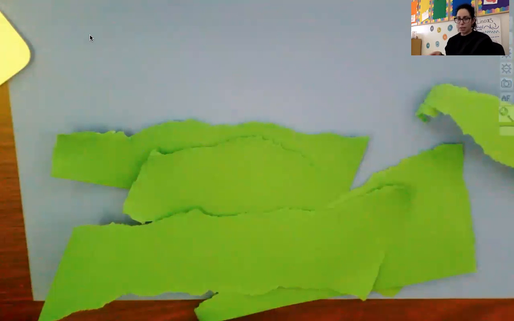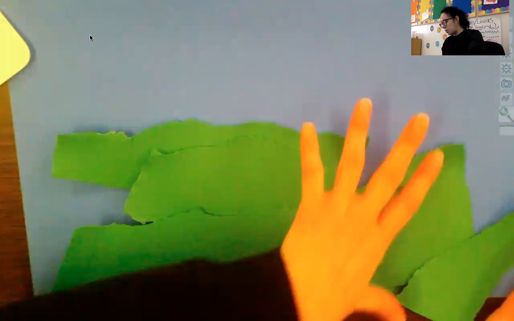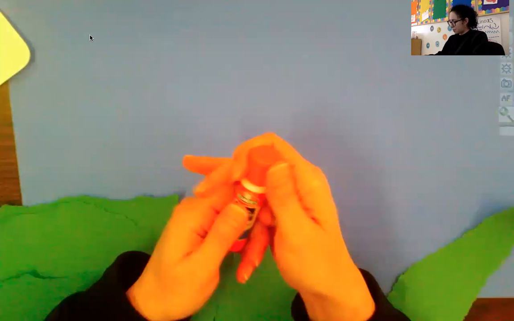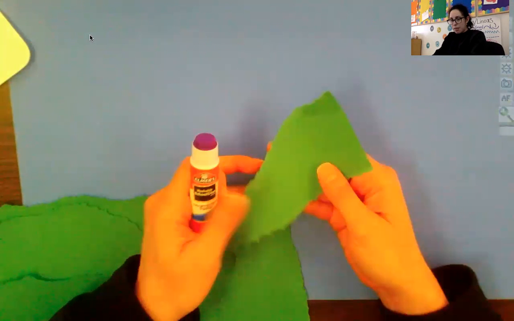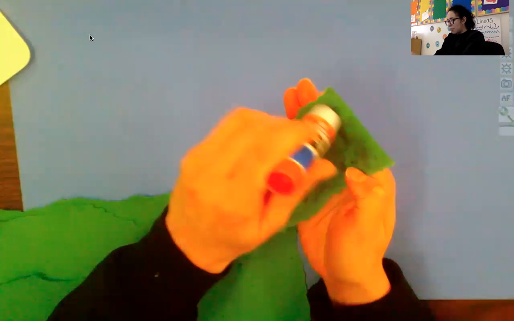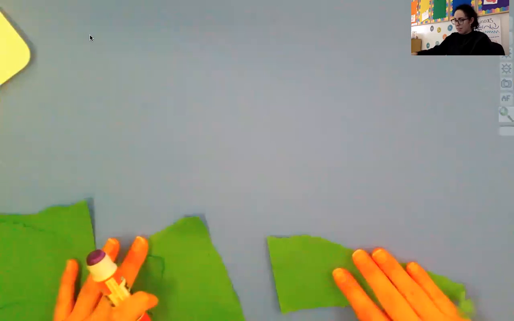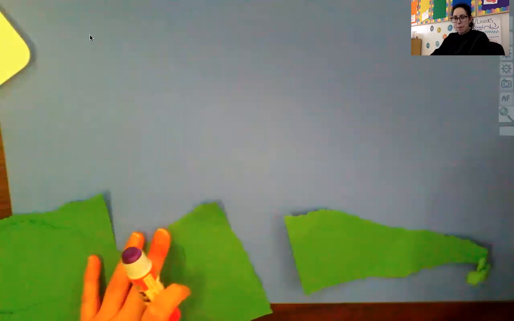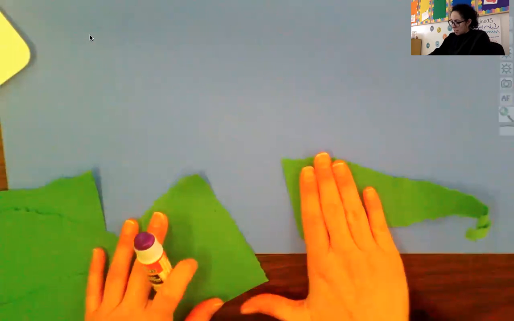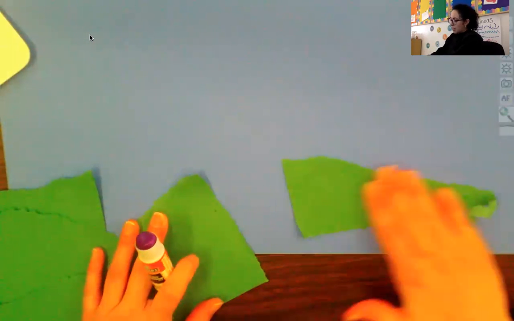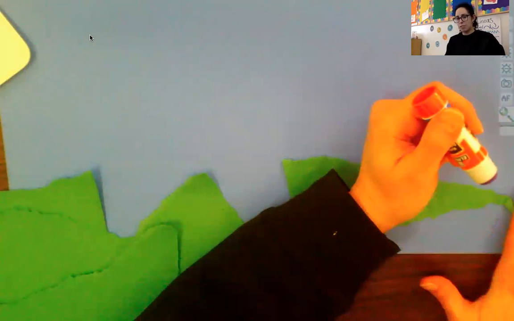Okay, now that we have some strips for the ground, why don't we try gluing them? You're gonna take Mr. Glue Stick, take off his hat, and you're gonna take a piece of paper, and you're gonna carefully, not too hard, press Mr. Glue Stick all over the back of the paper. You flip it like a pancake, and I want you to go pat, pat, pat. And you can smooth it down. If there's anything sticking up, you can just take some more glue and just push it down.